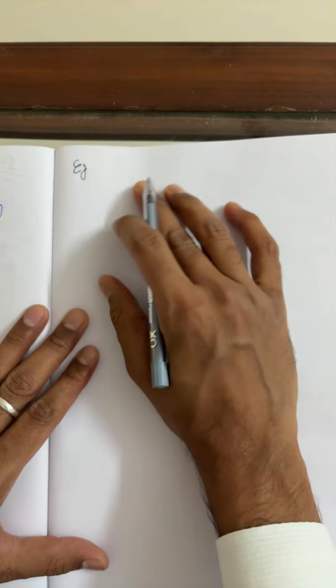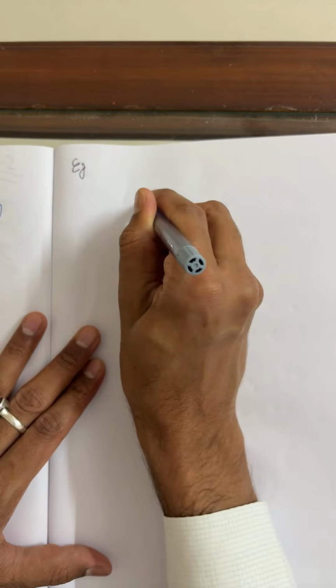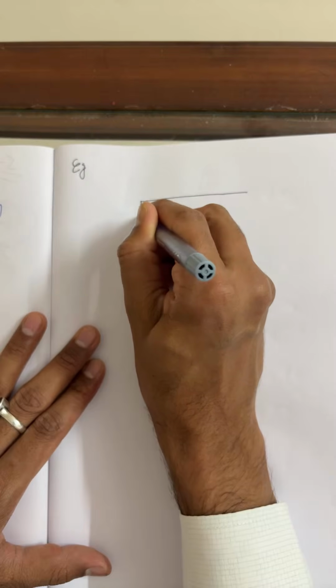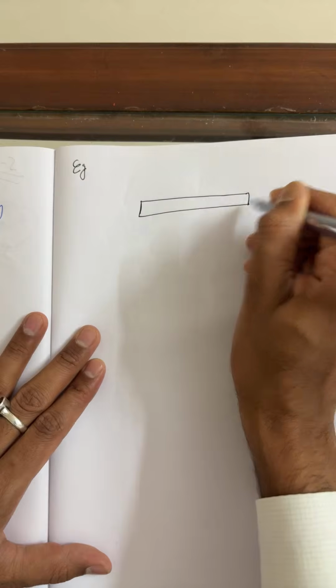Okay. So there is a plank. Take the mass of the plank as 5 kilogram.